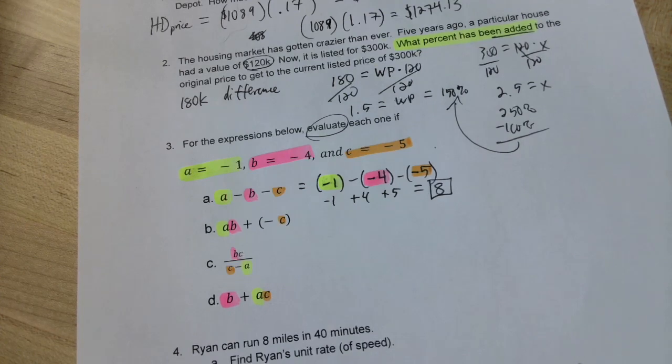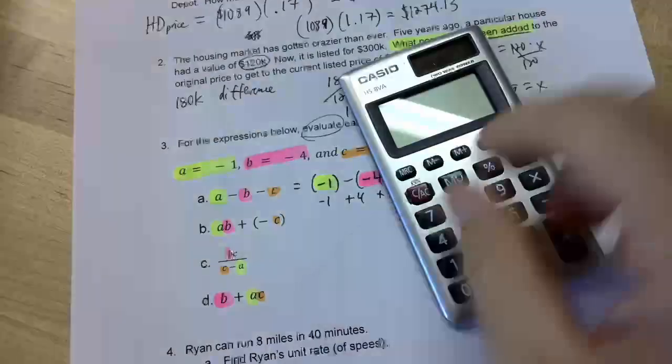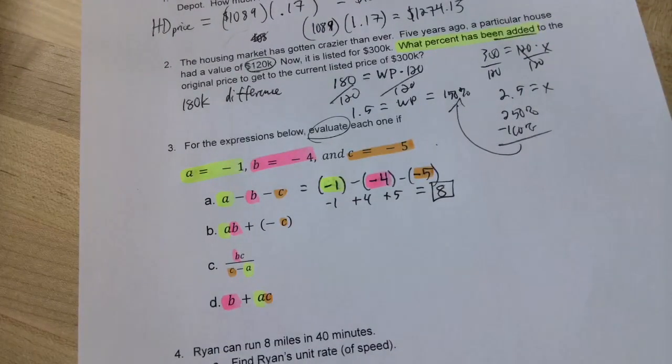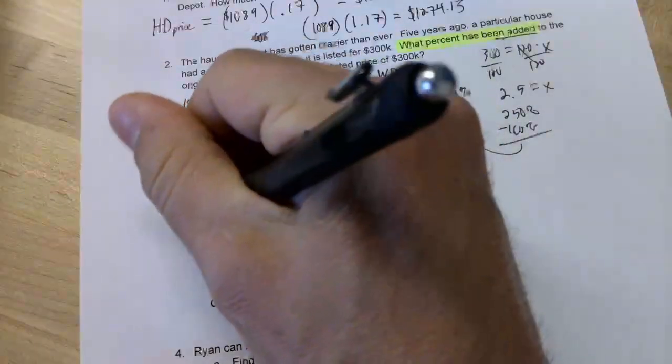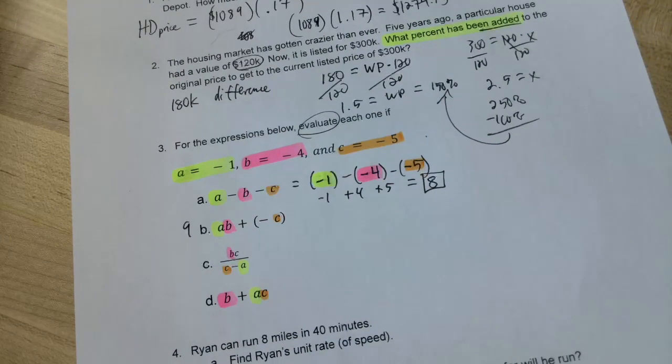That's right. Now, this calculator's not going to be super skilled. Sorry, it's Casio. It'll get you the right answer. You just have to carefully type it in. Okay, but we are going to get 9 for B. What about C? Somebody else. What did you get for letter C?